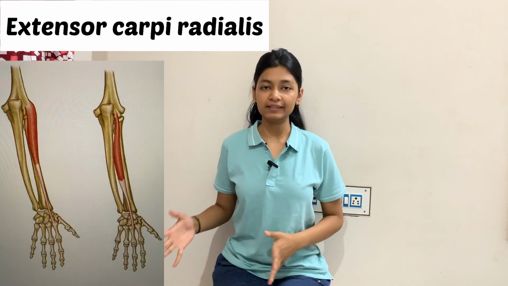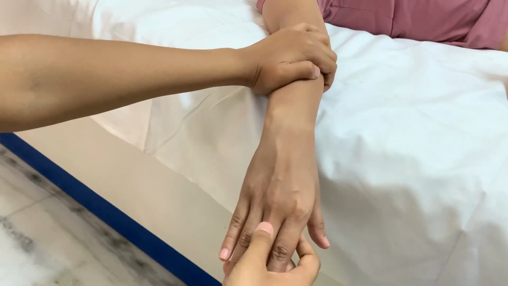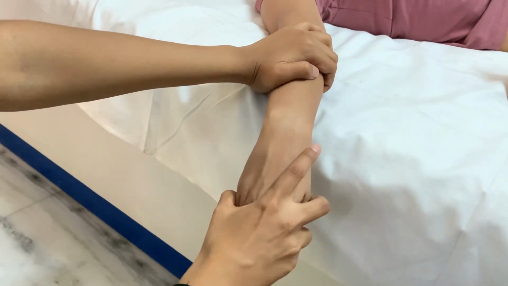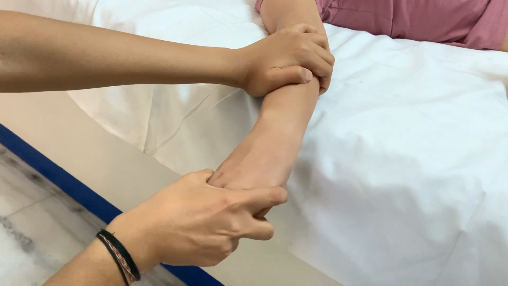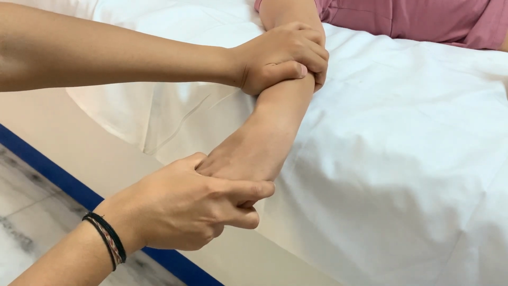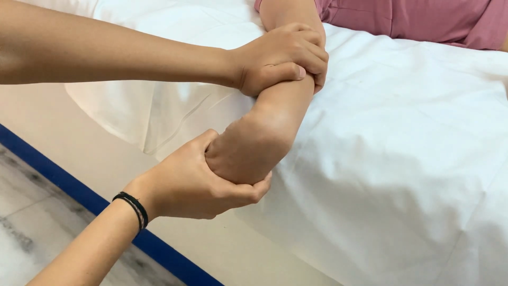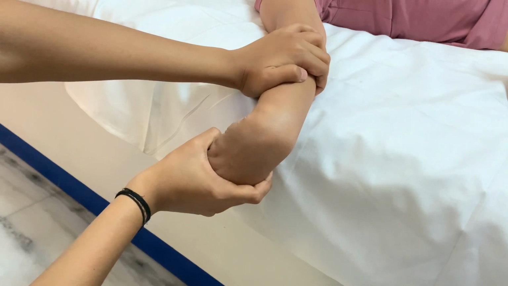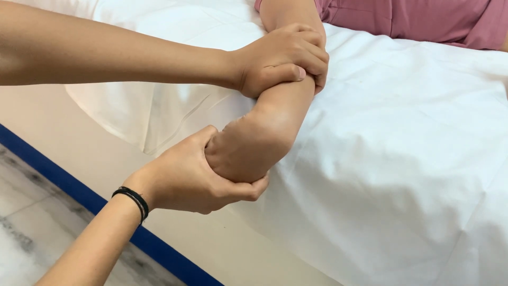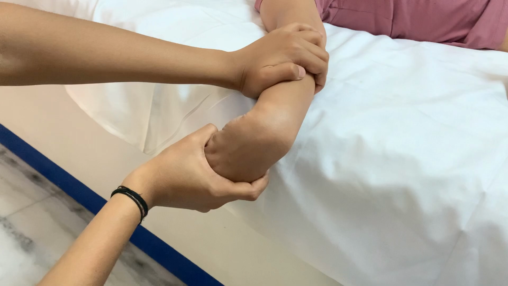Extensor carpi radialis. The function of extensor carpi radialis: at the wrist joint, it helps in wrist extension as well as it radially deviates the wrist, and at the elbow joint it is also a weak elbow flexor. Now to perform extensor carpi radialis stretching, you have to perform ulnar deviation and then you need to flex it. So you need to perform it like this: ulnar deviation and flexion of the wrist.